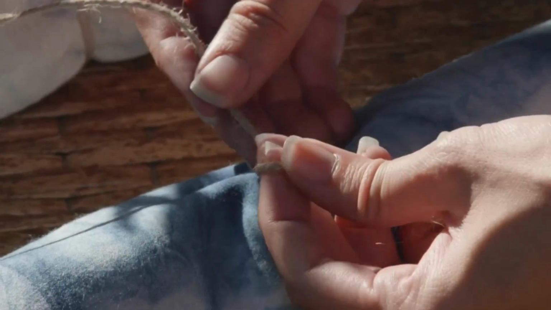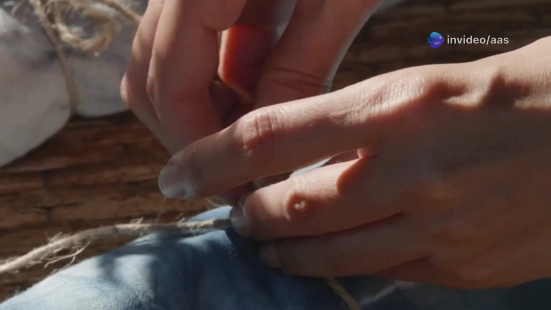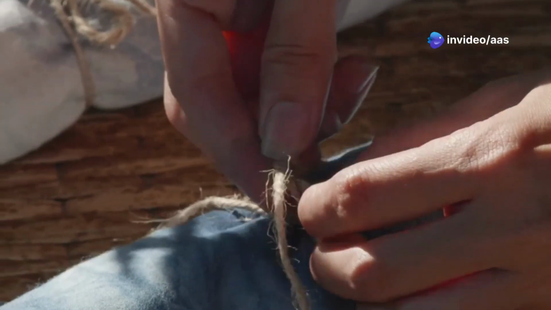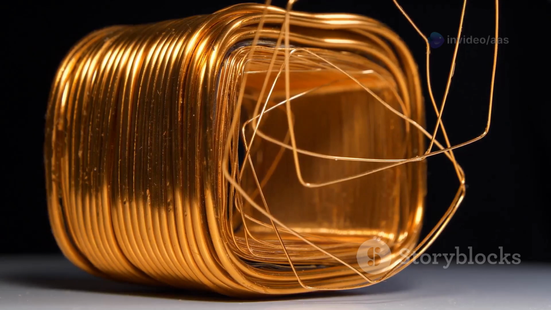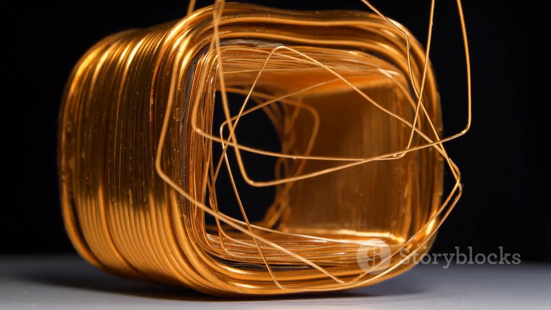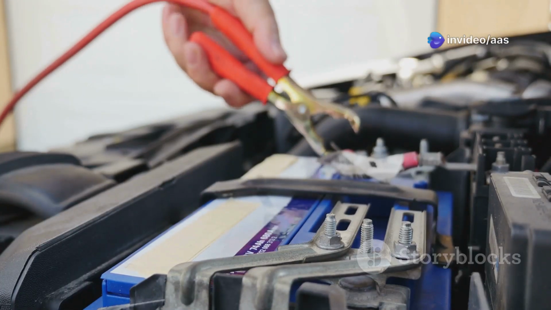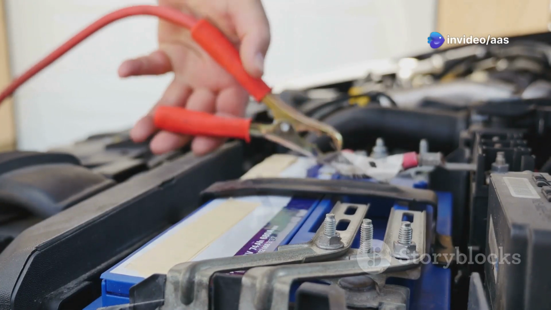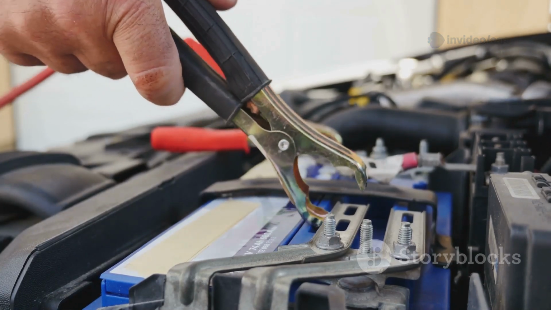First, we carefully wrap the wire around the nail, making sure to cover as much of the nail as possible. The more coils we have, the stronger the magnetic field will be, so we keep the coils close together. This ensures that the magnetic field lines are concentrated and the magnet is more effective. Next, we connect the ends of the wire to the positive and negative terminals of our battery. This completes the circuit and allows the electric current to flow through the wire.